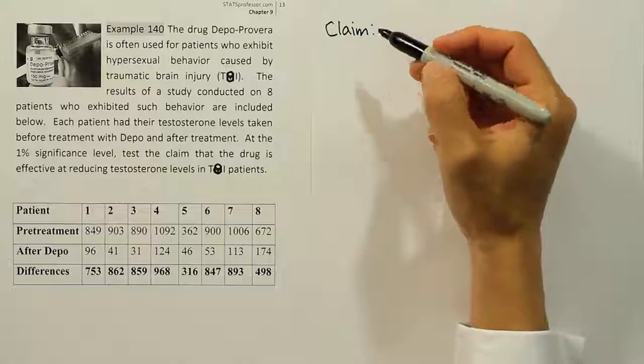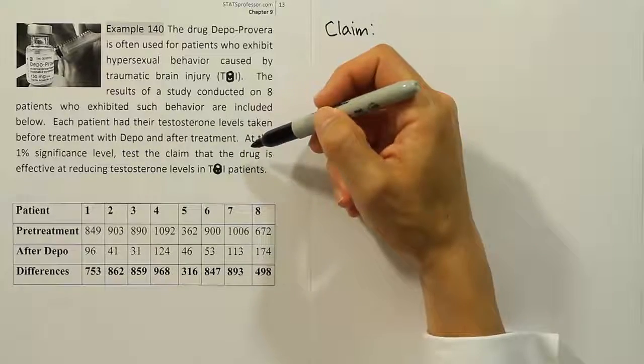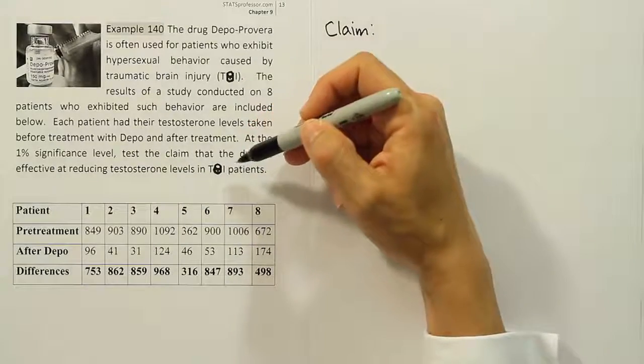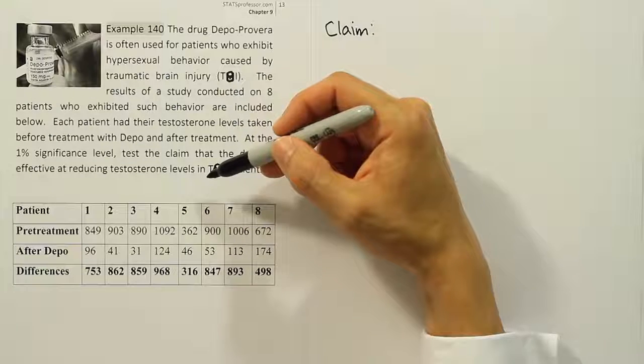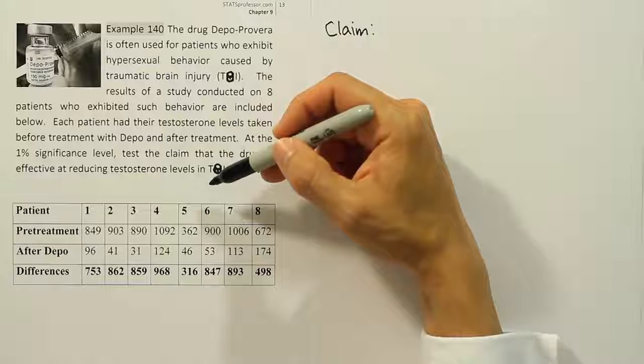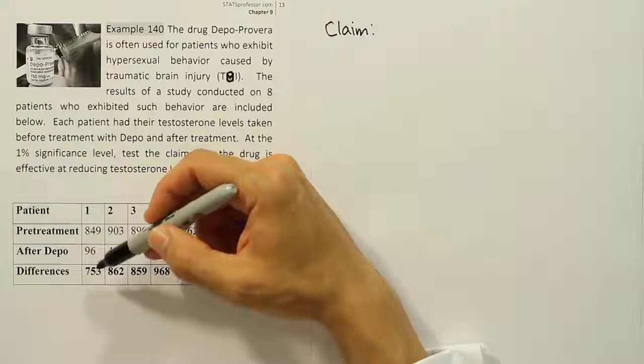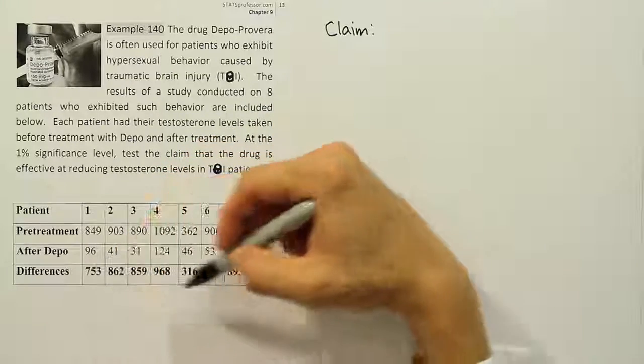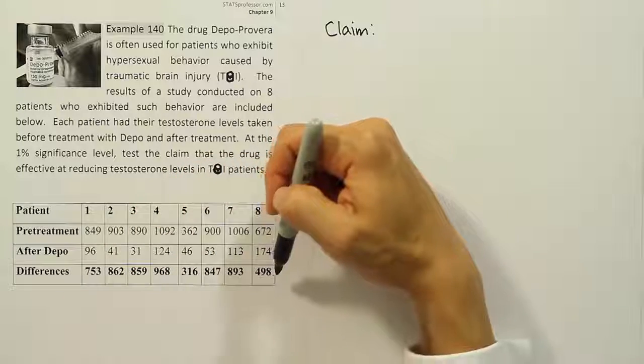And in this problem, if I read the phrasing here, it says at the 1% significance level, test the claim that the drug is effective at reducing testosterone levels. That would mean after treatment, the levels should be lower. Now, if you look at the way they did the subtraction here, you can tell, because they have the row of differences given to us.